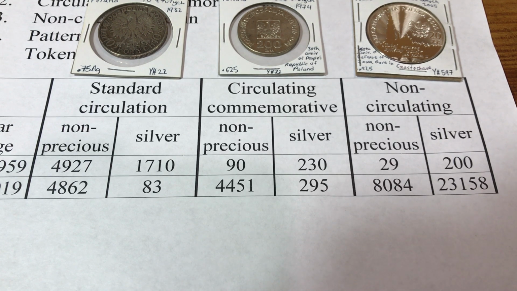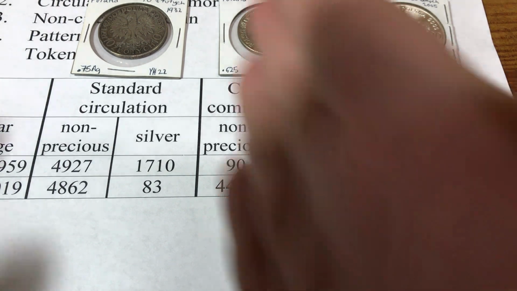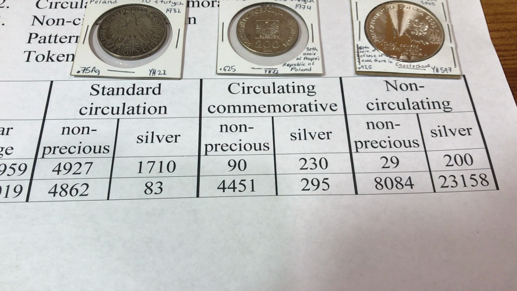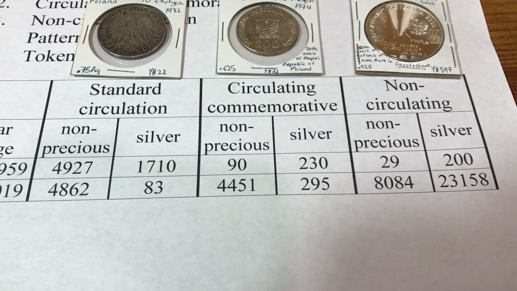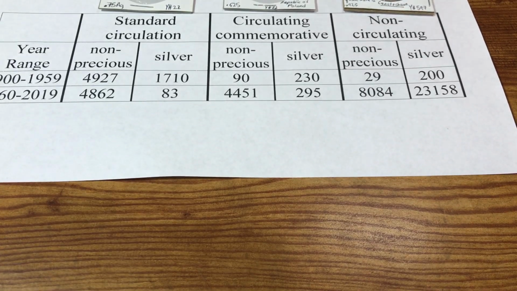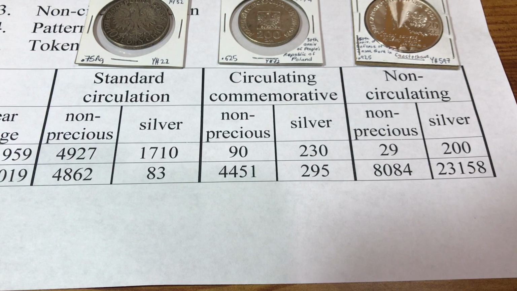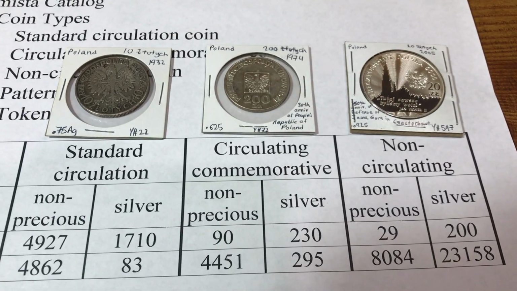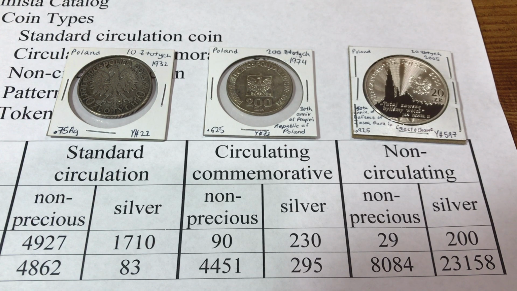Certainly in my mind, some people might think, okay, the coins I care about are these standard circulation coins. These are the coins that are designed to be used as money and as currency around the world. And if that's kind of the aspect that people like about coin collecting, that's the type of coin they should collect. But on the other hand, if people like seeing all the different commemoratives and the different things that other countries want to commemorate, hey, then go for the circulating or even the non-circulating commemorative coins.